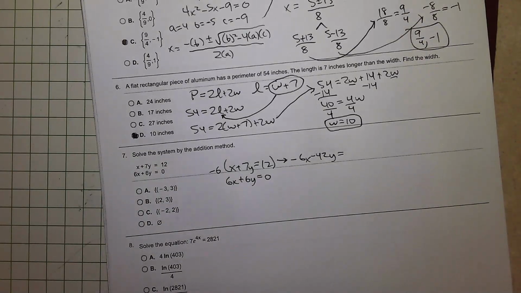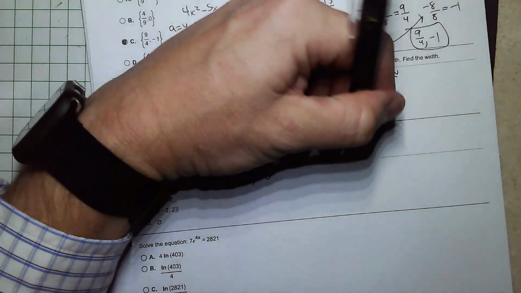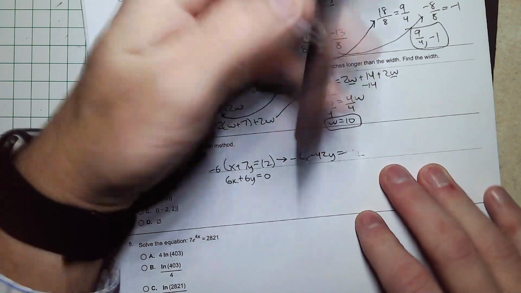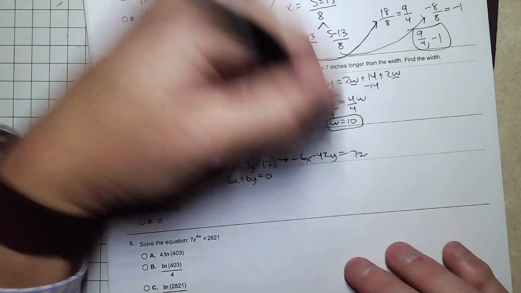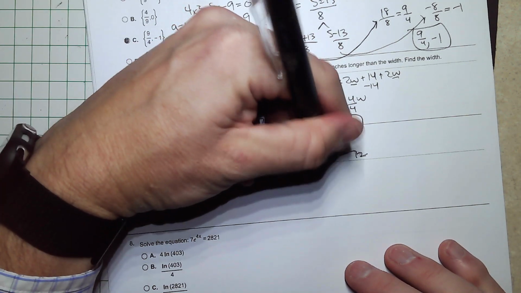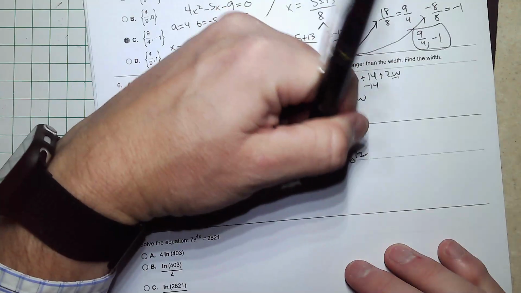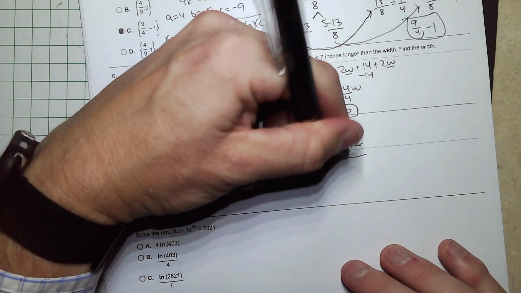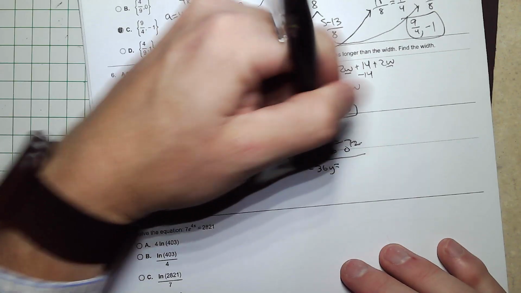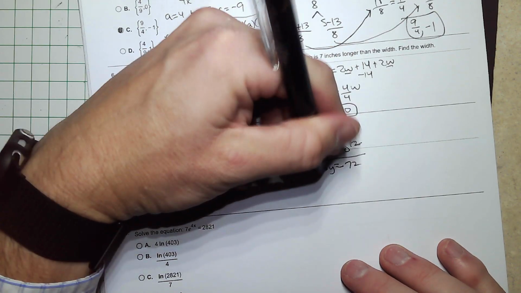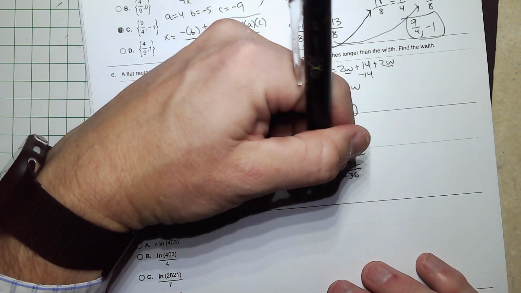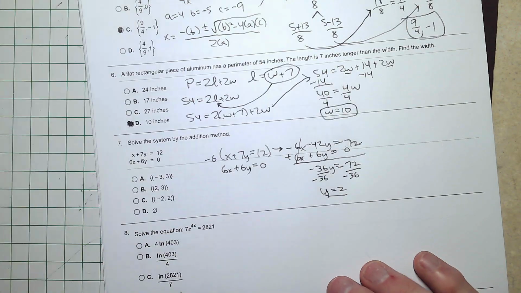Negative 72, and then I've got 6x plus 6y is equal to 0. Now I'm going to add. So when I add, that cancels. Negative 42 plus 6 is negative 36. Negative 72 plus 0 is negative 72. Divide by negative 36. Negative 72 divided by negative 36 is 2, so y equals 2.